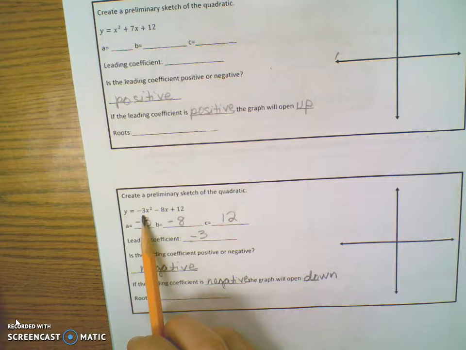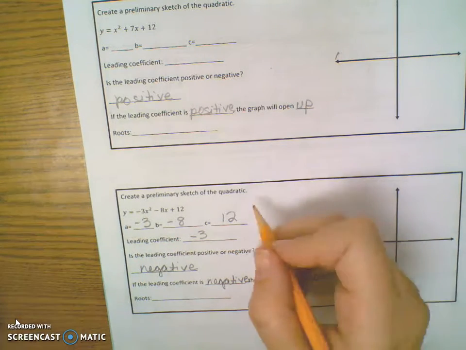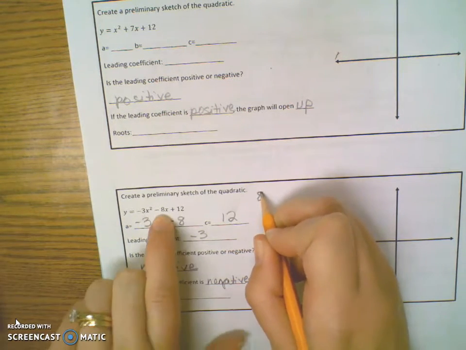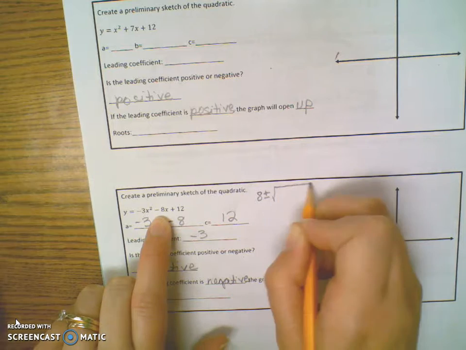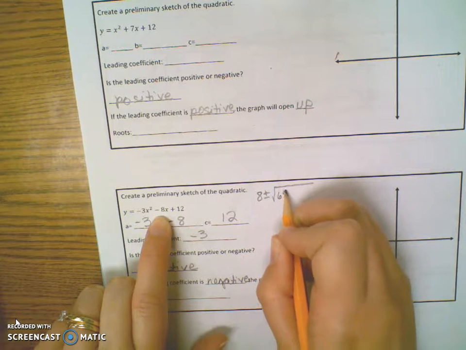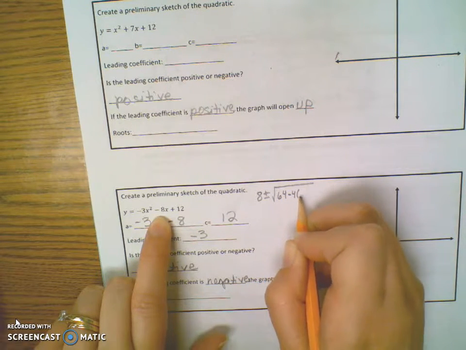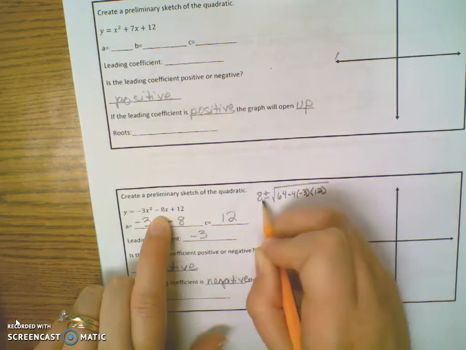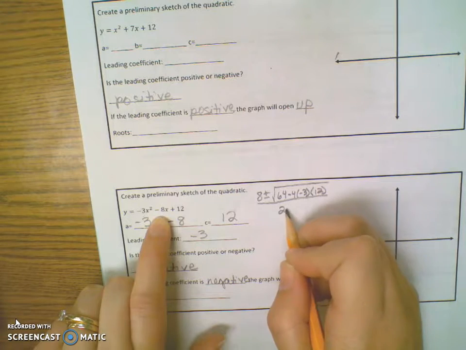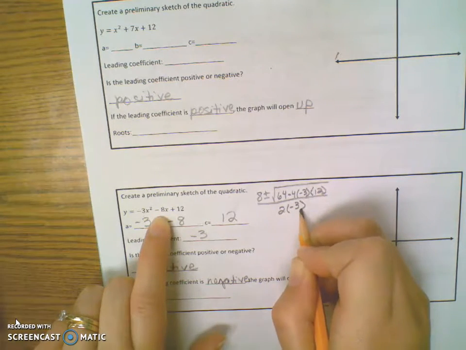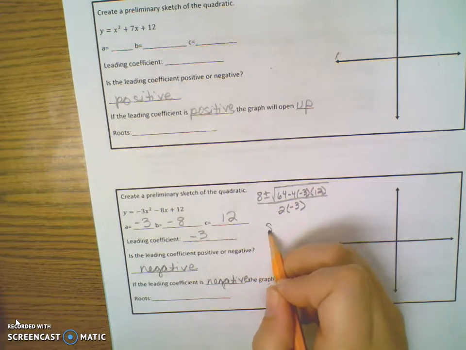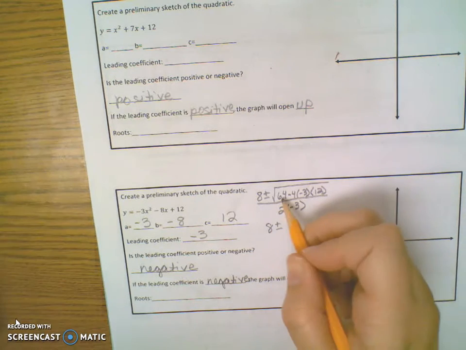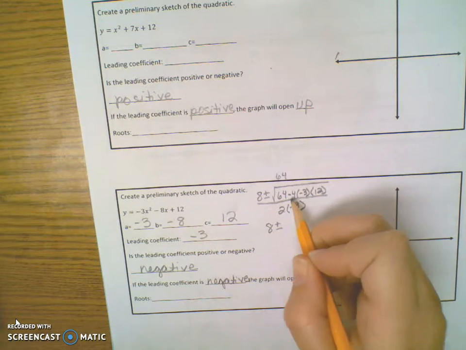I'm going to go ahead and do the quadratic formula for this one. So I've got negative b plus or minus the square root of b squared minus 4ac, over 2a. And so that's 8 plus or minus the square root of 64.